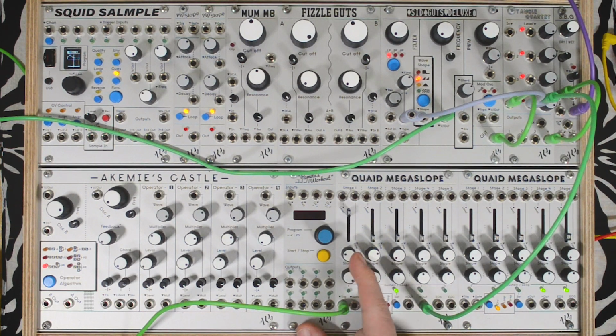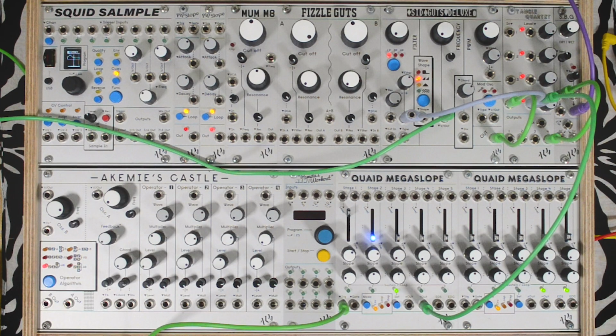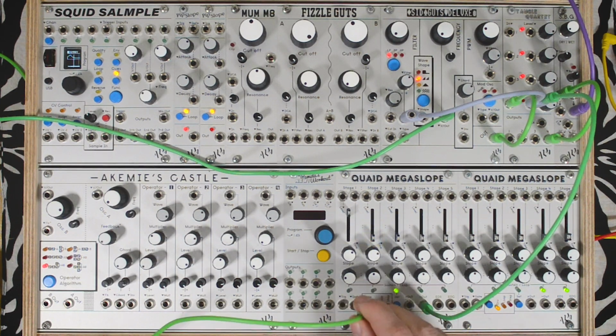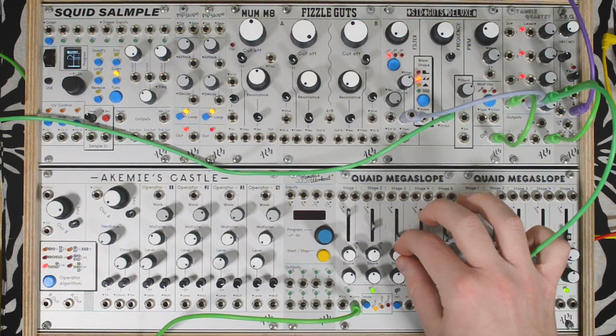Now we will bring back the longer attack time by simply turning up the first stage's time control. Now, if we switch to the gate input, the stages follow the incoming pulse width. The sustain stage selector now comes into play. Let's create a standard ADSR.